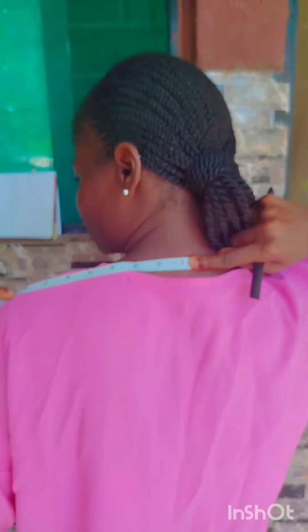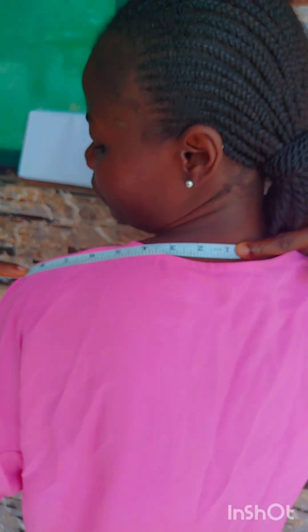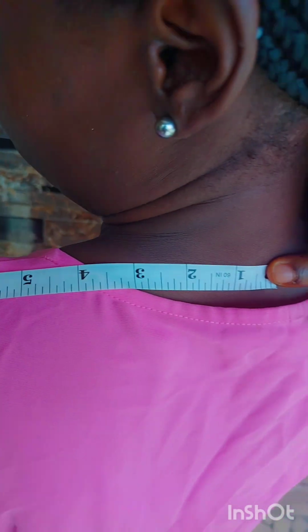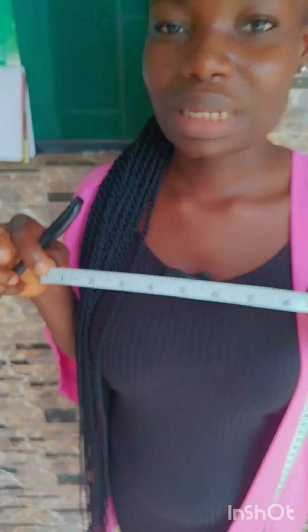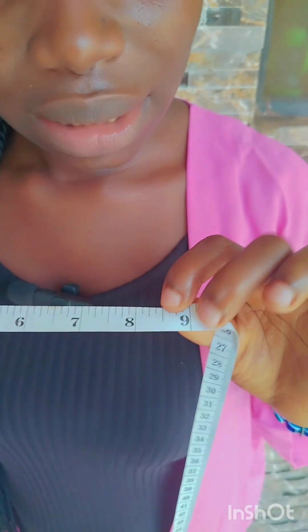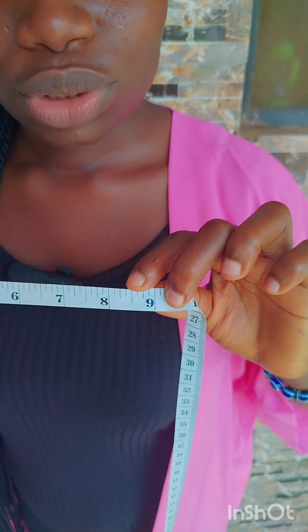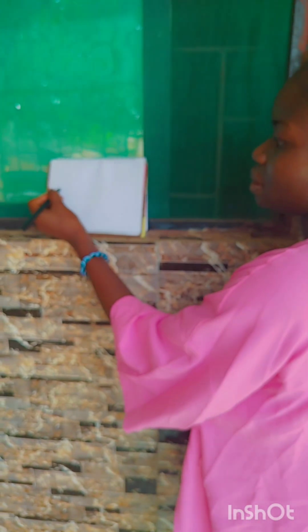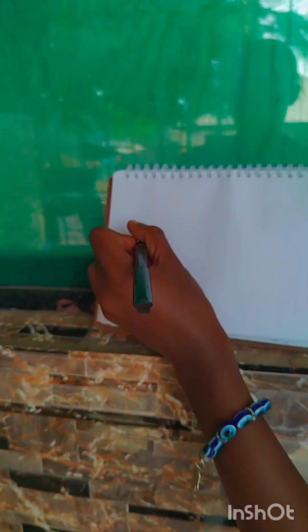So from here to here, my measurement is 8.5. Can you see? From here to here is 8.5. So this is my shoulder measurement. This is 8.5, which is also known as 8 and a half. If I want to write 8 and a half, it is 8.5.